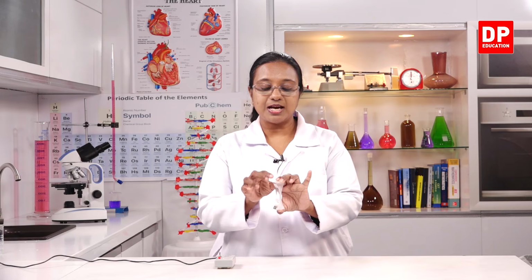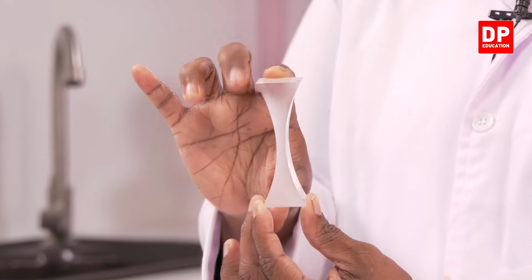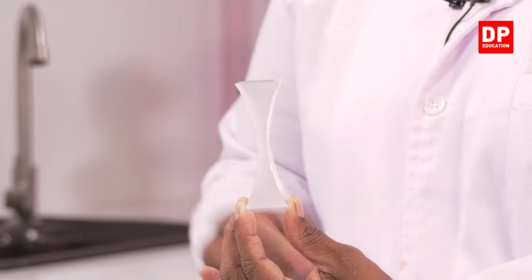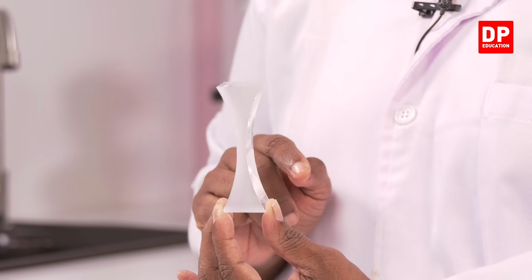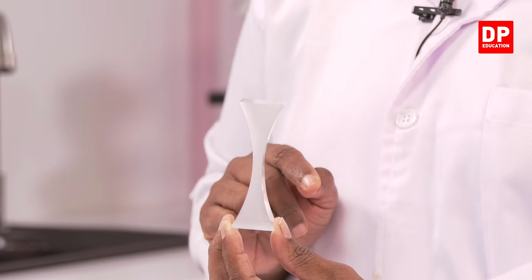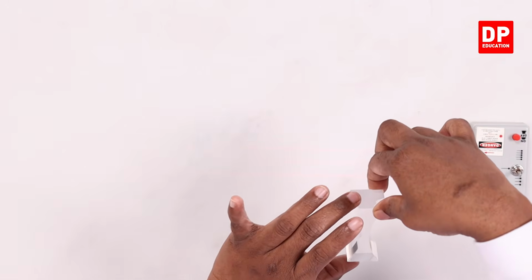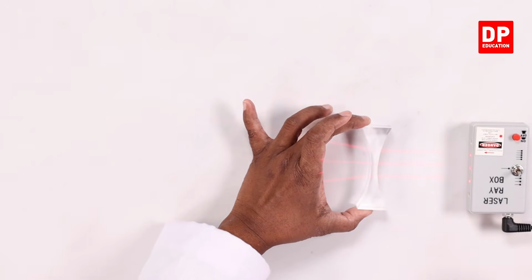And at the same time, I have this biconcave lens. You can see both the surfaces are curved inwards. A biconcave lens. So what I will do is, I will place it here. Now you can see what happens to the rays. So here you can observe clearly the parallel beam of light coming from the laser light and they are getting diverged. You can see them going away from each other clearly.